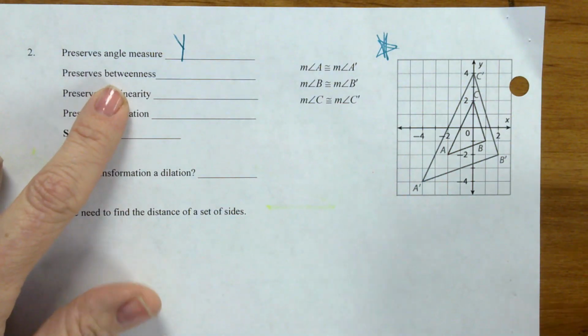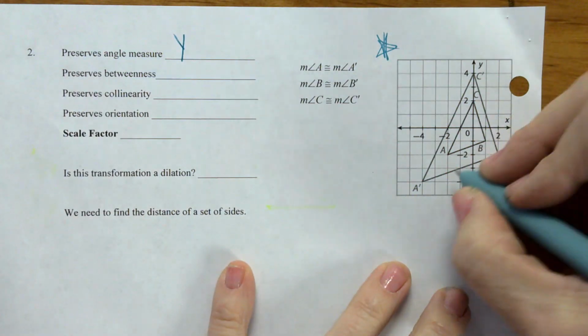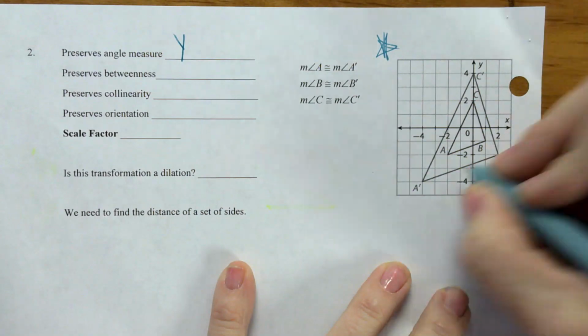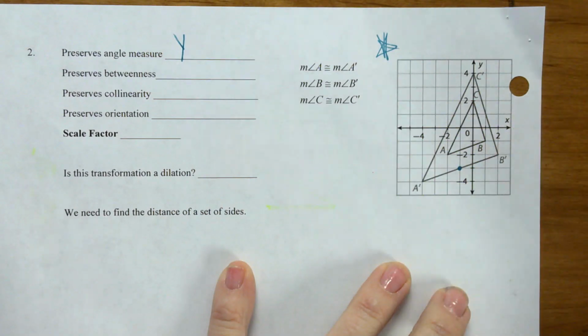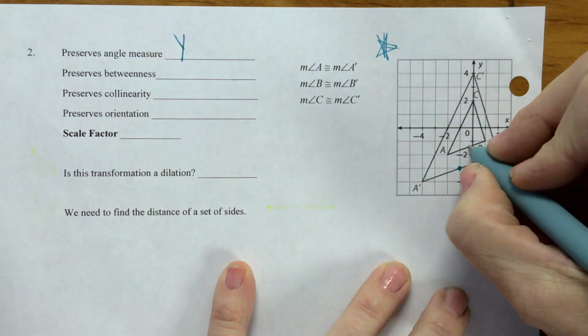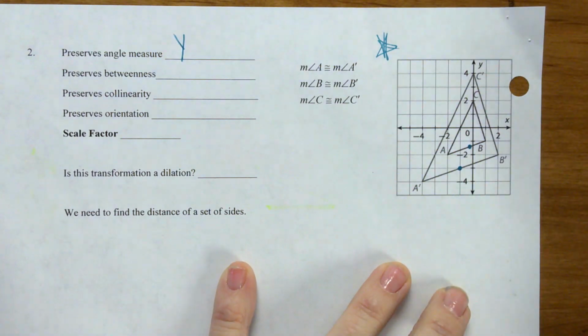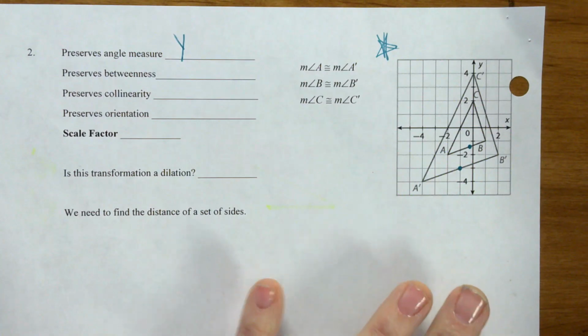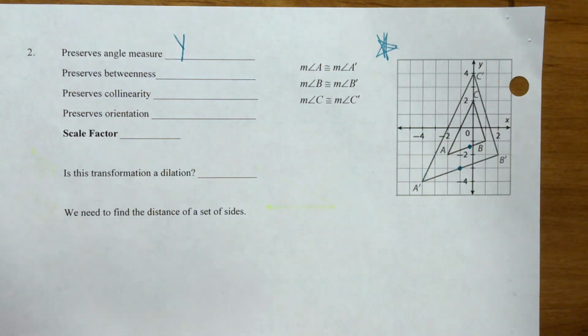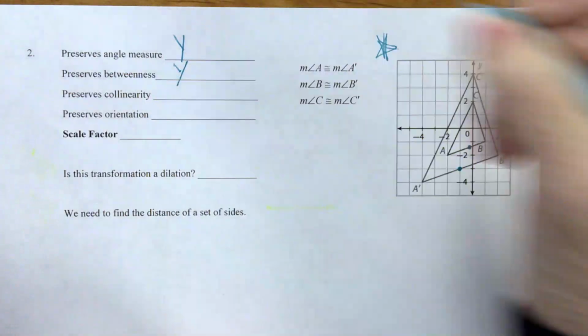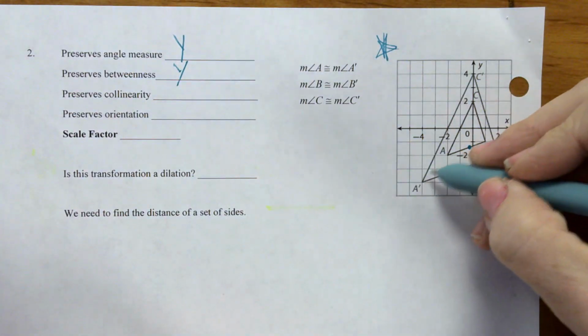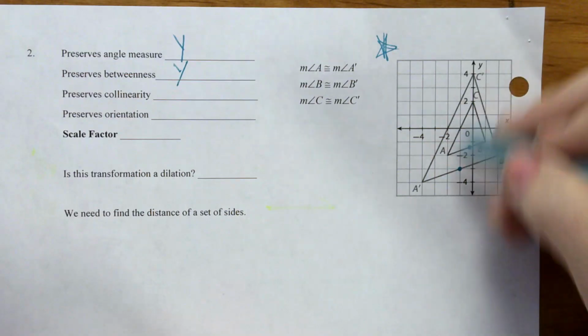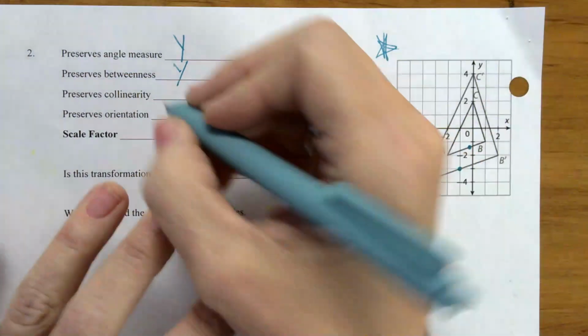Preserves betweenness. If I have this point right here and that point right there, the same point, they're still between the A and the B part. Okay, AC and A prime, C prime, all the collinear points are still collinear.